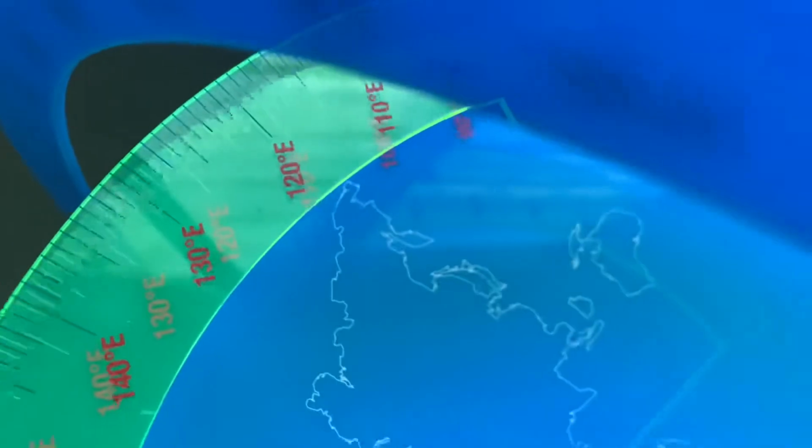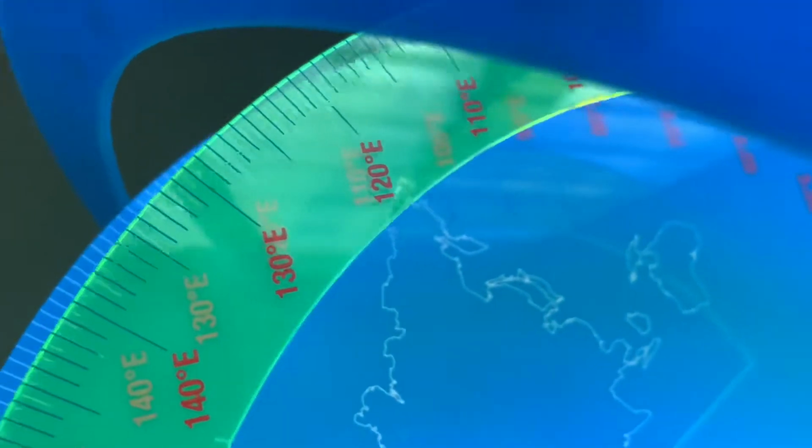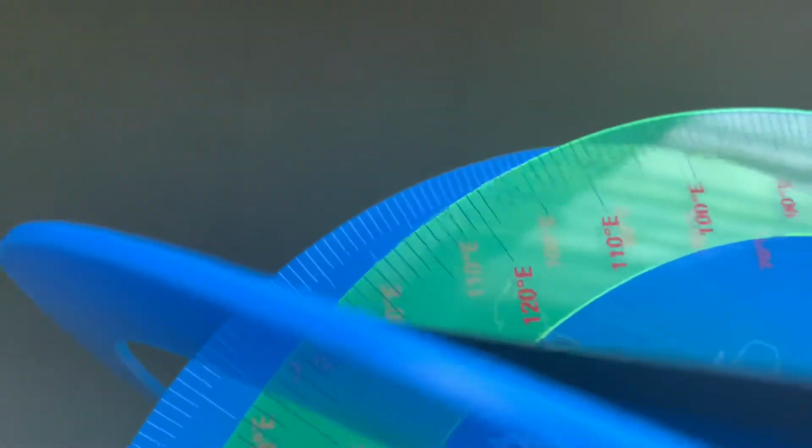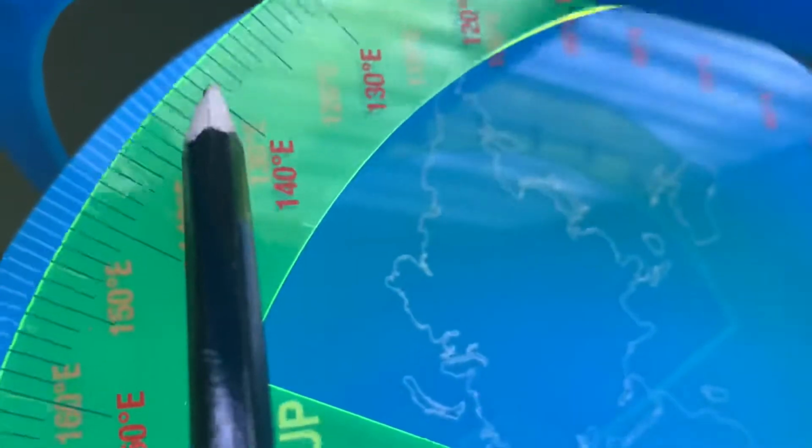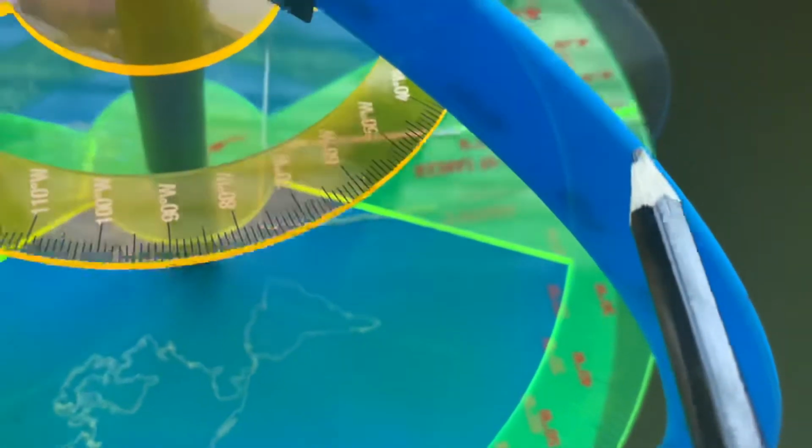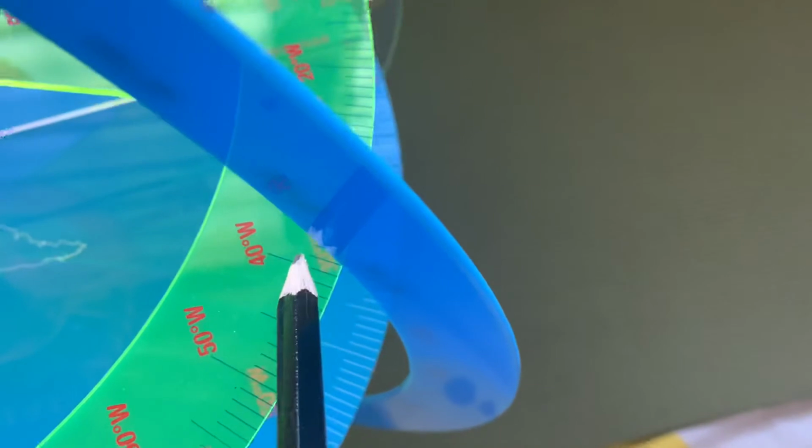Just now it was 140 east. I say 140 east. I show you this one, 140 east. Okay, make it clear, 140 east. So the one just right opposite, forming the great circle to 140 east, should be 40 west here.